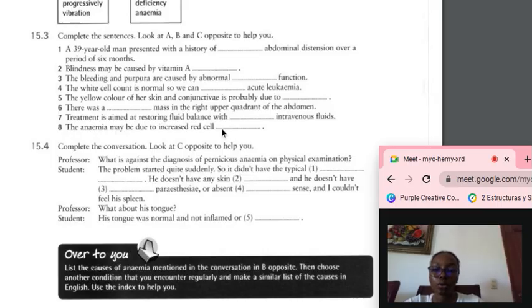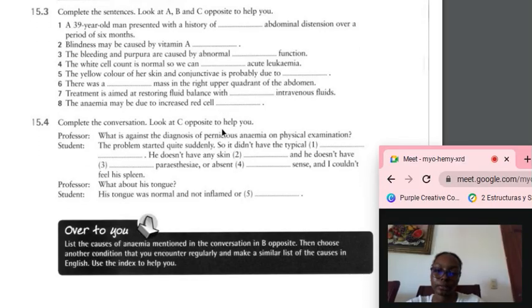The yellow color of her skin and conjunctivae is probably due to jaundice. There was a mass in the right upper quadrant of the abdomen. Treatment is aimed at restoring fluid balance with intravenous fluids. The anemia may be due to increased destruction of red cells.